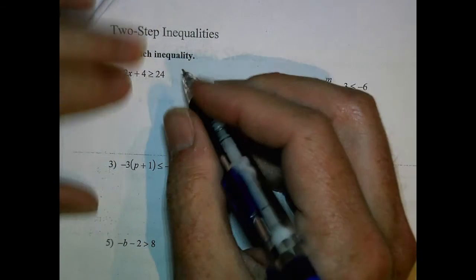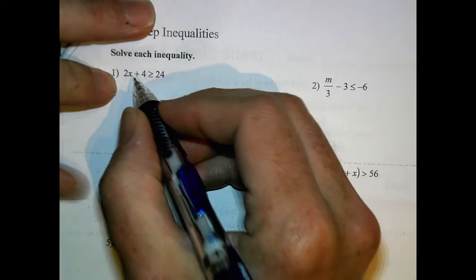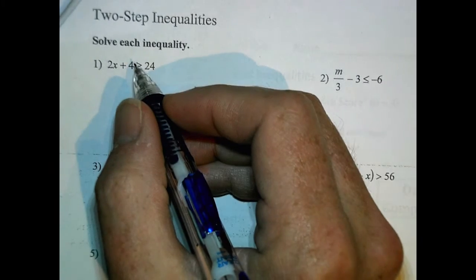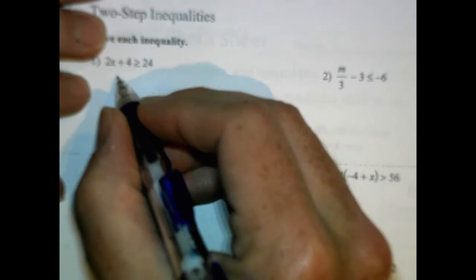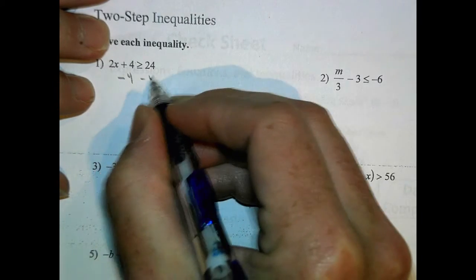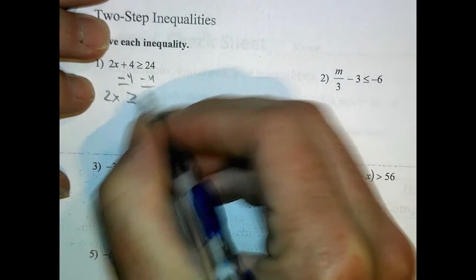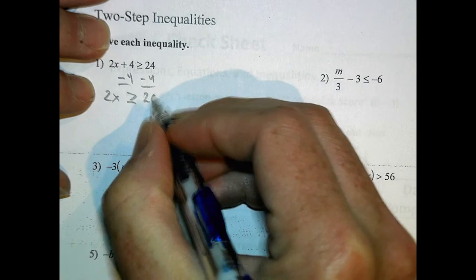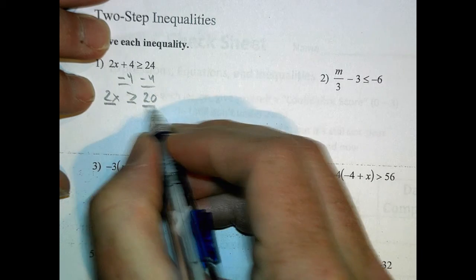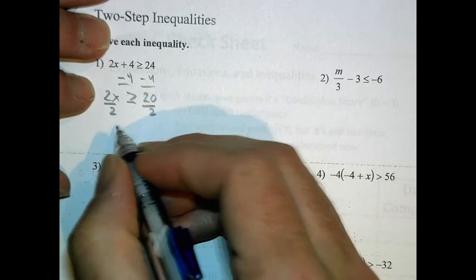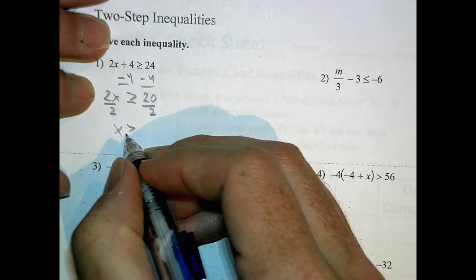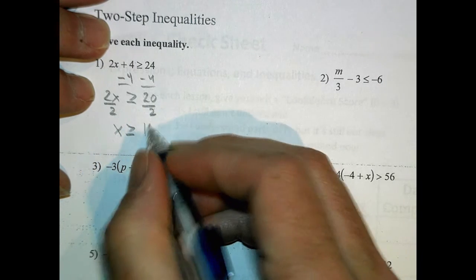Alright, solving inequalities. Here we go. So I'm going to zoom in first of all, get a little closer for you. Negative 4, we're going to subtract 4 from both sides. So we have 2x greater than or equal to 24 minus 4, which is 20. Going to divide by a positive 2, so I don't have to change the direction of the arrow. X is now greater than or equal to 20 divided by 2, which is 10.